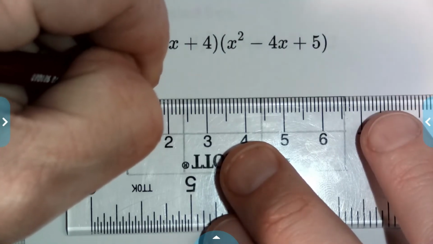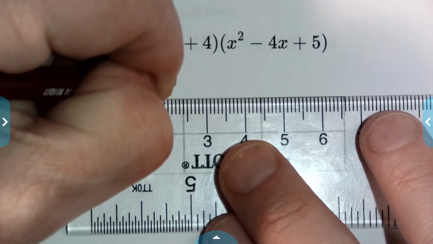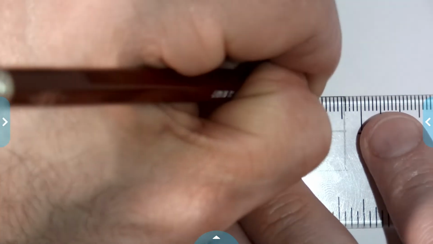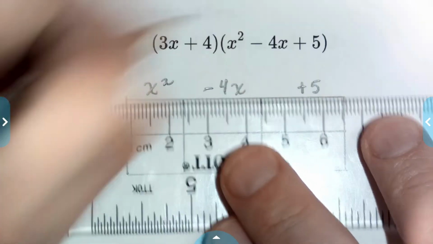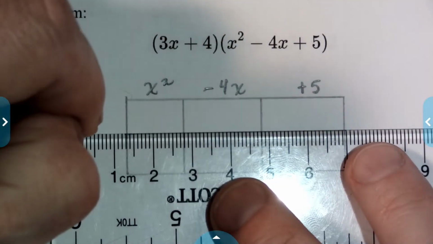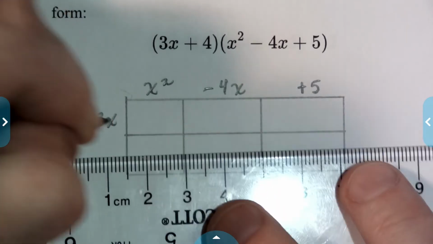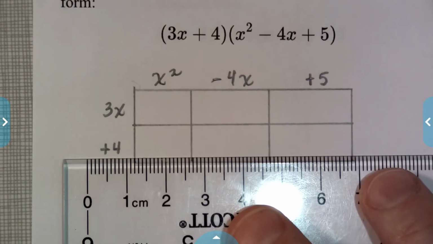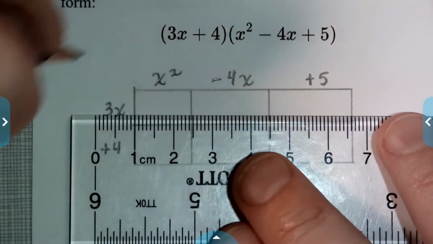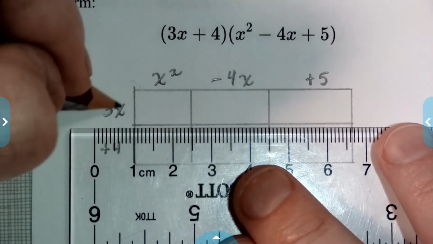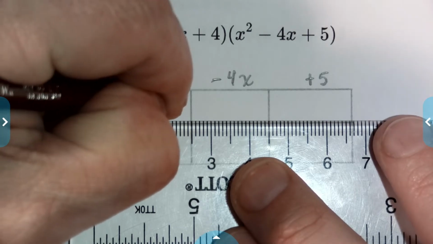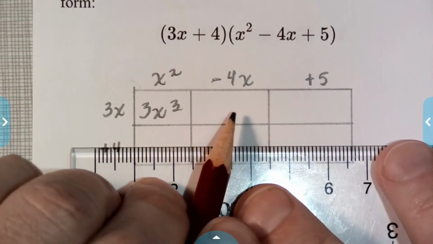So upstairs here, we're going to put x squared, and then negative 4x, and positive 5. Okay. Now along the side, we'll write 3x and positive 4. Okay. And now it's just a game of multiply it out. So we already know this is going to be a cubic here. So 3x cubed. We should expect the quadratic here, negative 12x squared.